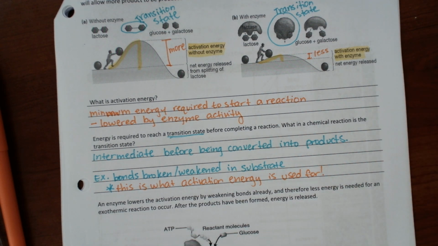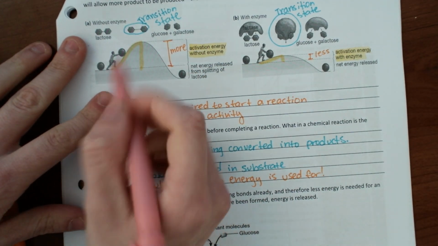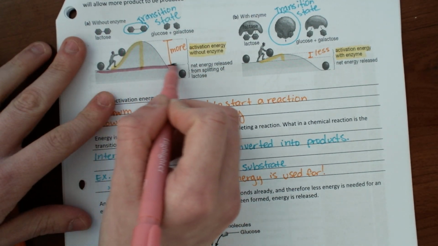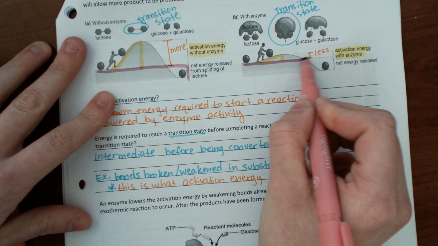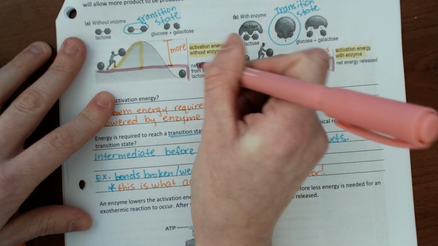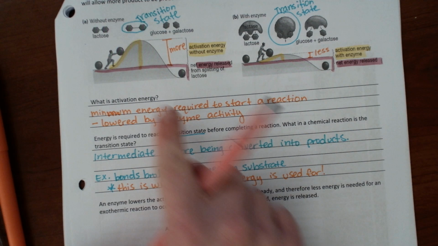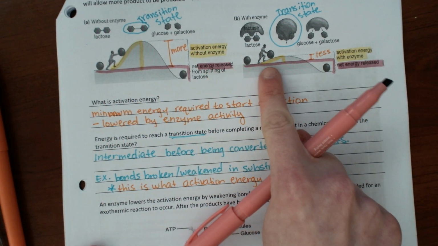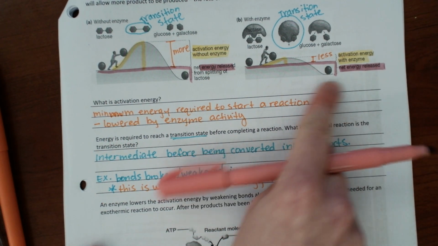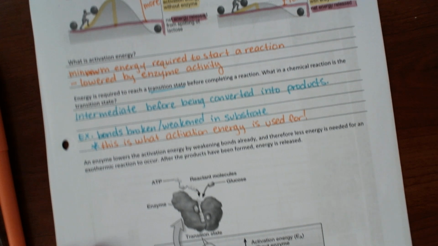So if we look both with and without your enzyme, you have the same amount of energy released as a result. Energy released. The only thing that's changing is that activation energy, that energy needed to start. What's released with your enzyme is not going to be changed.